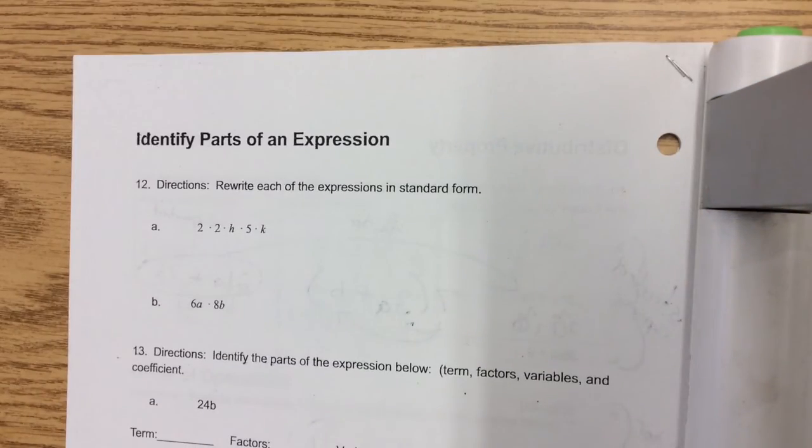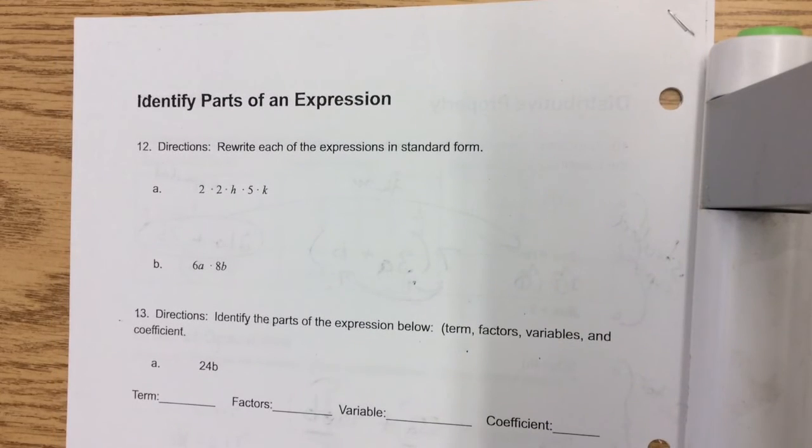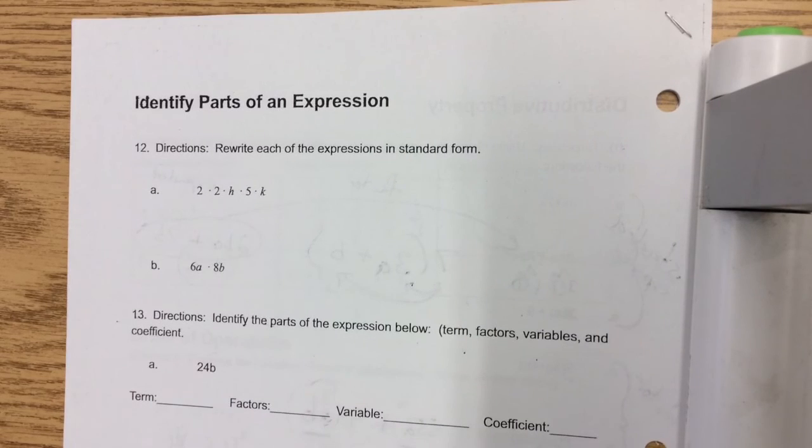And these here, identifying the parts. We kind of covered this. Don't worry about this last page on the test. It will not be there. We've already taken it off. We'll apply that after our February vacation.